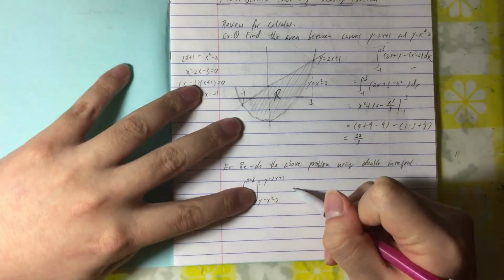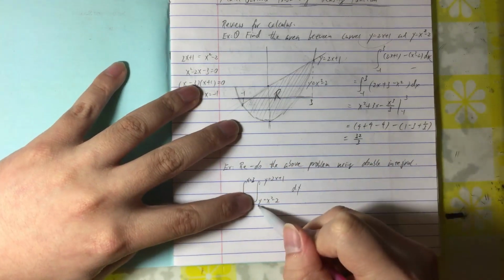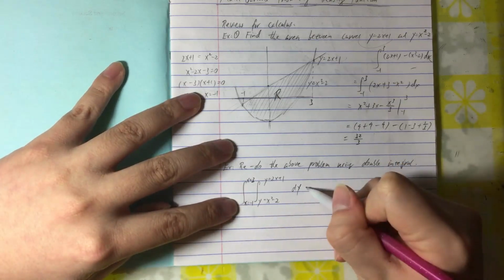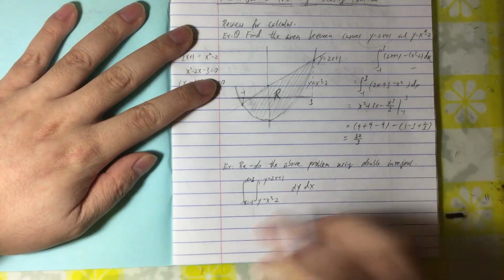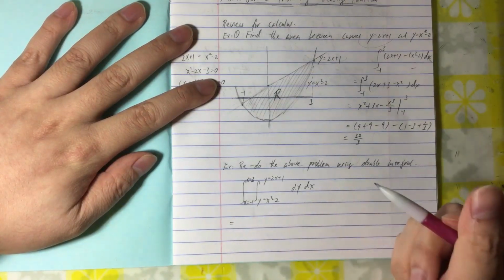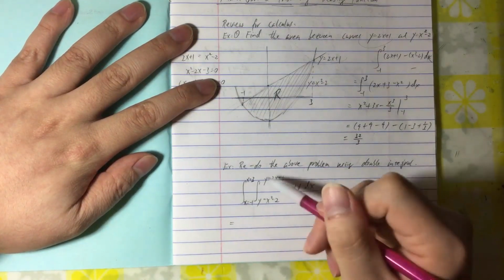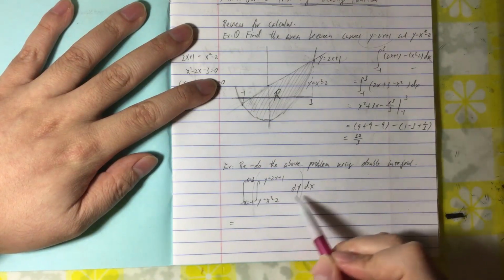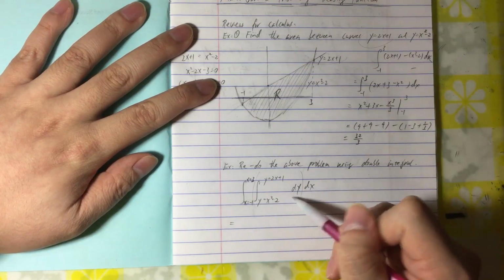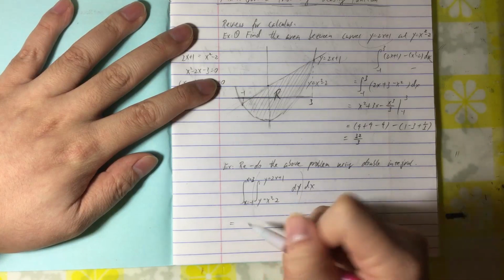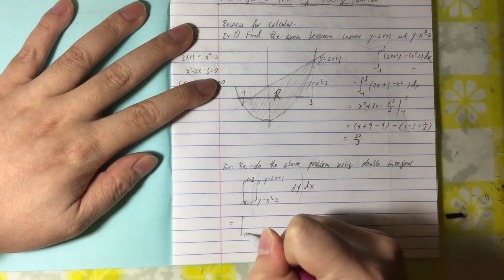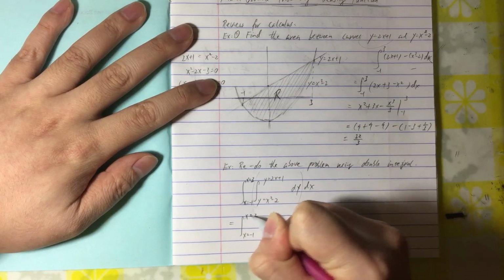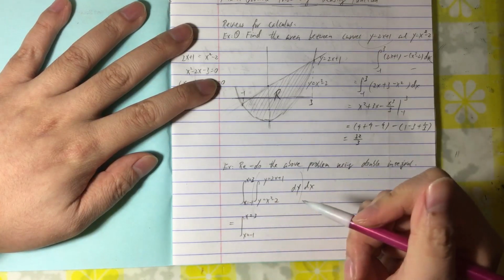Then the inner integral is dy. We must match the variable. Inner integral is dy. For outer integral, we take dx. For double integral, we start from inner. Now if we try to solve for inner integral, we are taking antiderivative with respect to y. So leave the outer integral the same. Take inner integral with respect to y.